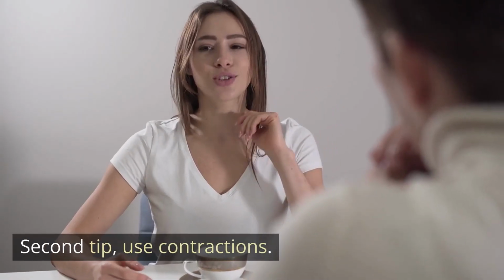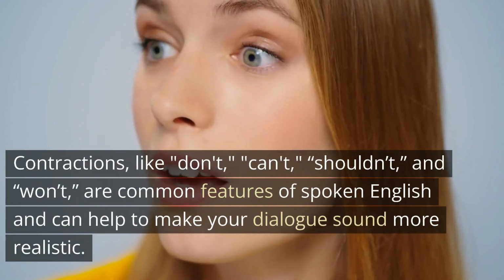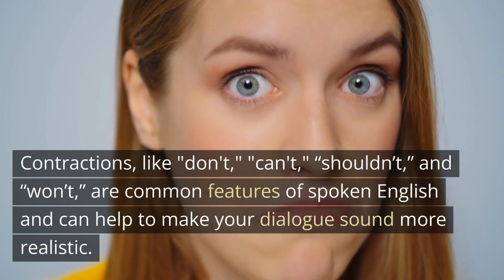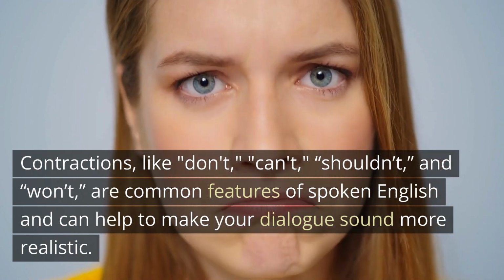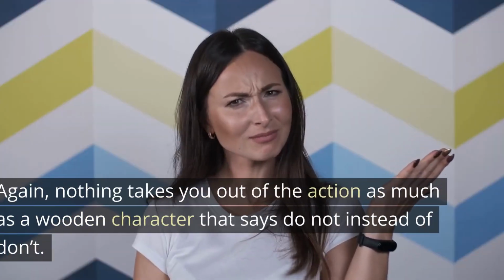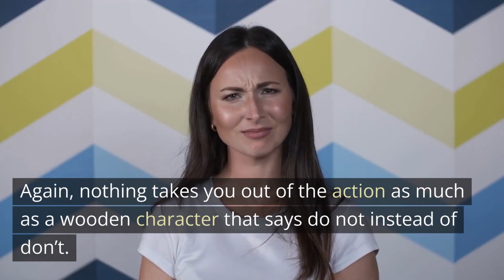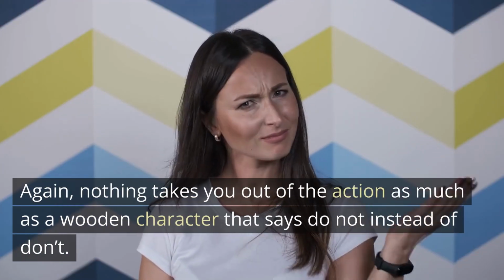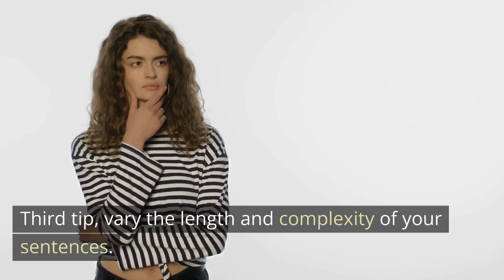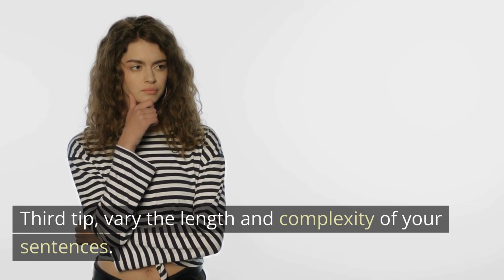Second tip, use contractions. Contractions, like don't, can't, shouldn't, and won't, are common features of spoken English and can help to make your dialogue sound more realistic. Again, nothing takes you out of the action as much as a wooden character that says do not instead of don't.